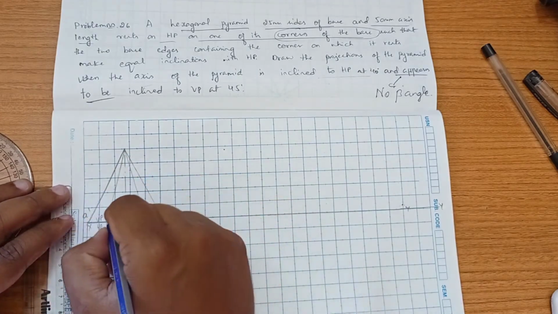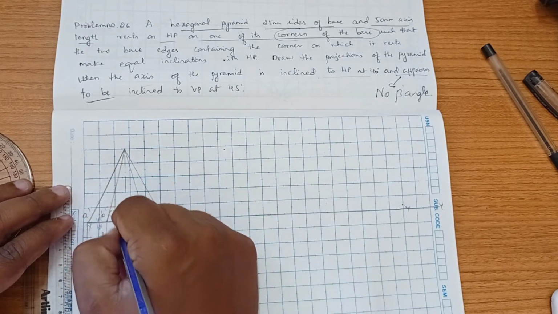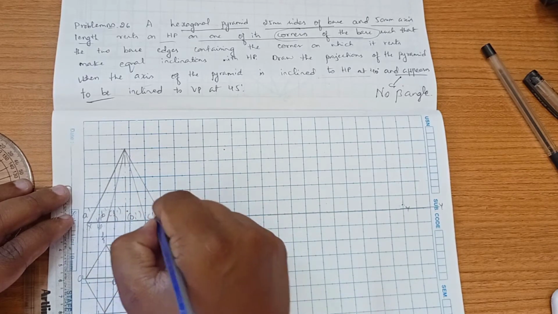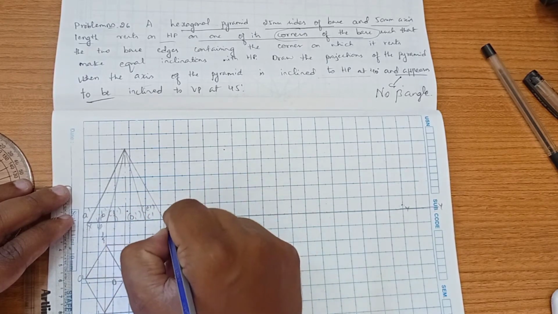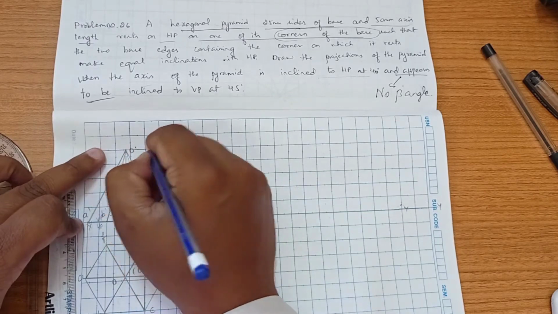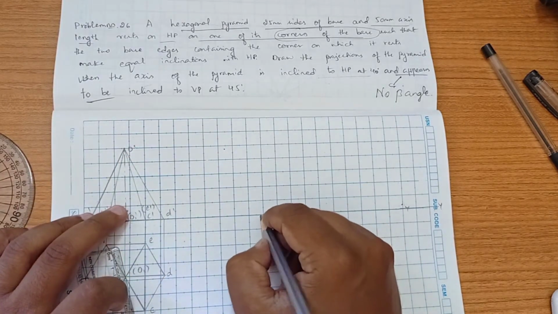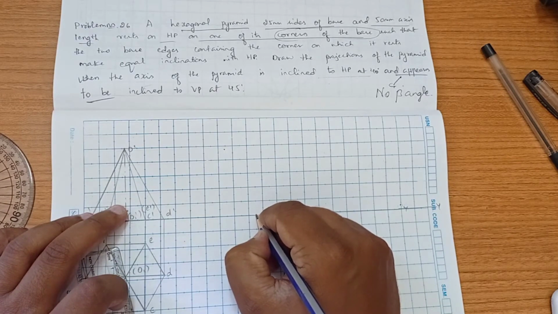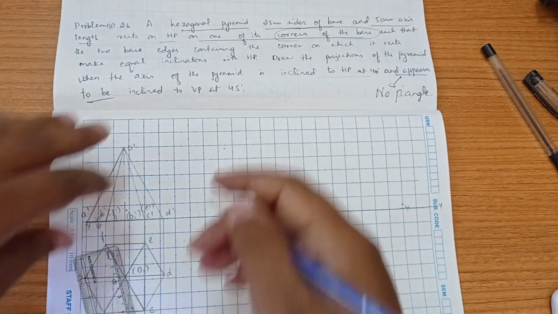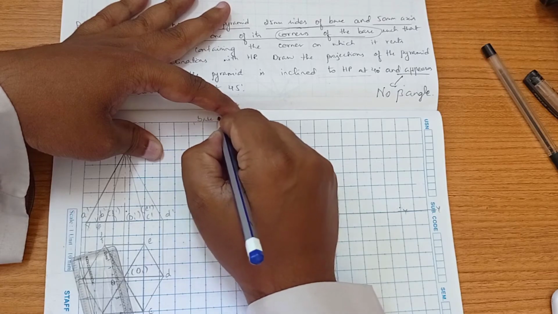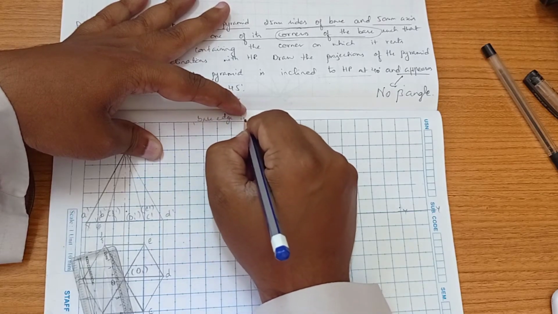A dash, B dash, and F dash. This is O1 dash, C dash, and B dash, and D dash, and this is O dash. Now, first we are going to take B dash here. So here we write base edge inclination.